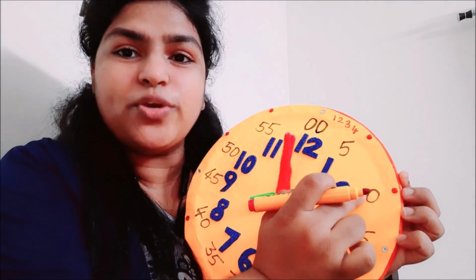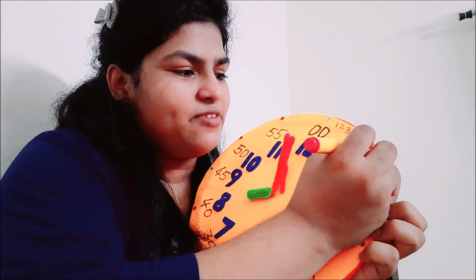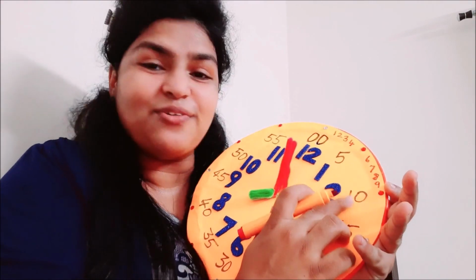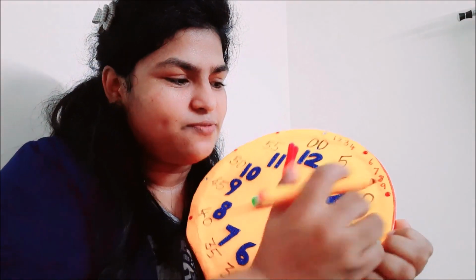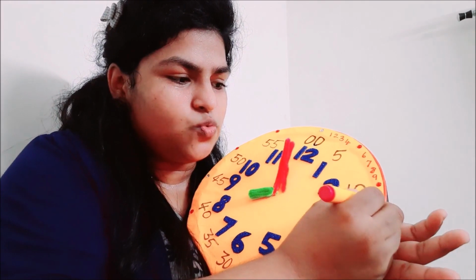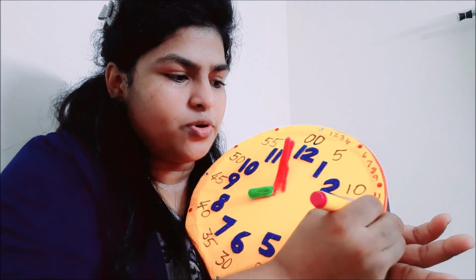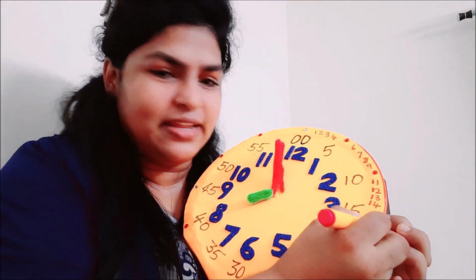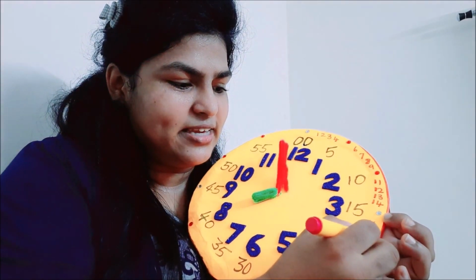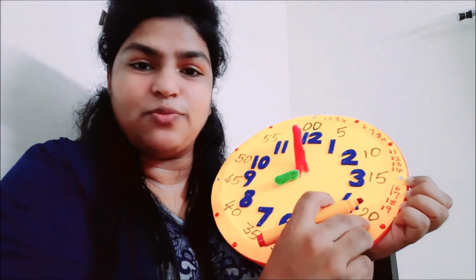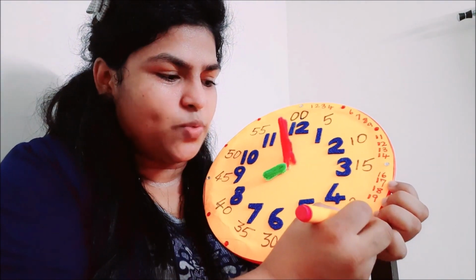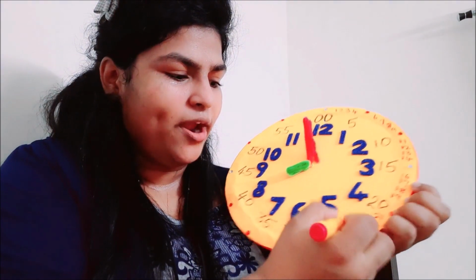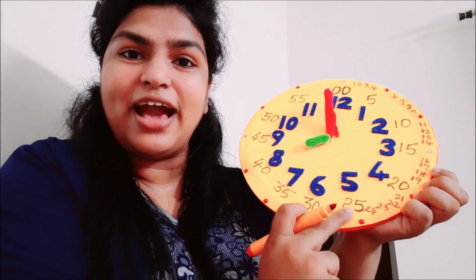Then from 5 to 10, which numbers are there? From 5, we have 6, 7, 8, 9, and that's how you got 10 over here. And after 10 to 15, what do we have? 11, 12, 13, 14, and then you get 15 out here. And after 15, 16, 17, 18, 19, and that's how you got 20. And after 20, 21, 22, 23, 24, and then you got 25 out here.